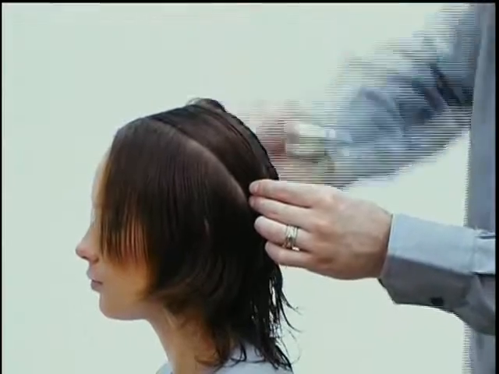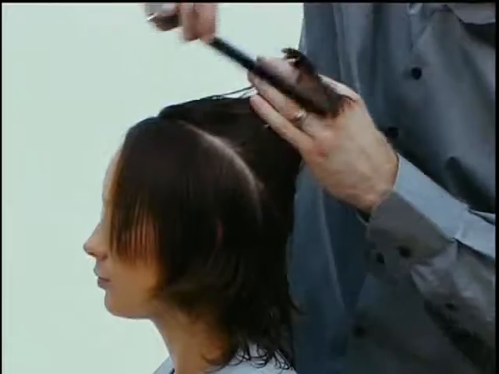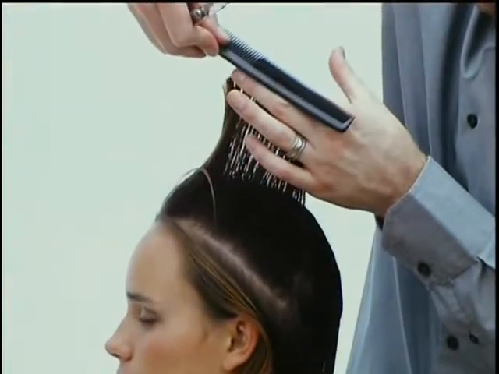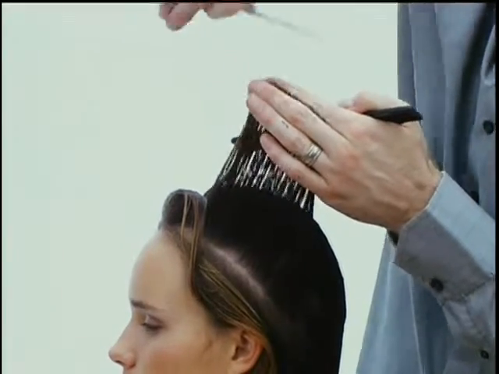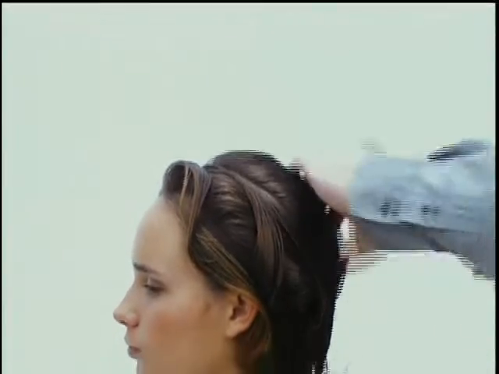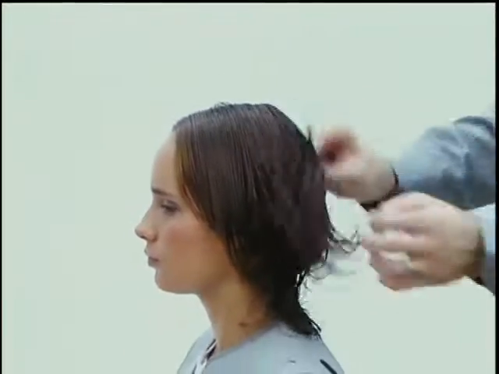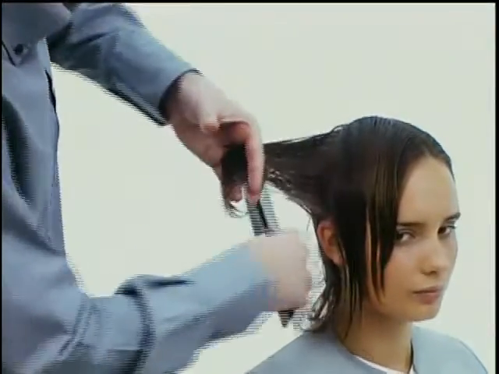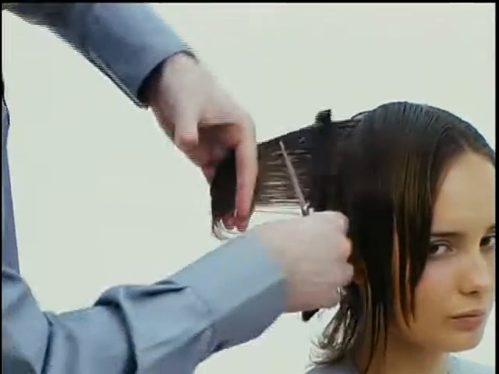Cross-check by taking diagonal back sections, elevating to 90 degrees and removing any excess length. Repeat the process on the opposite side, using the same pivoting radial sections.